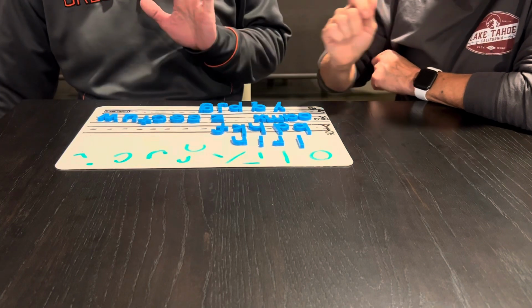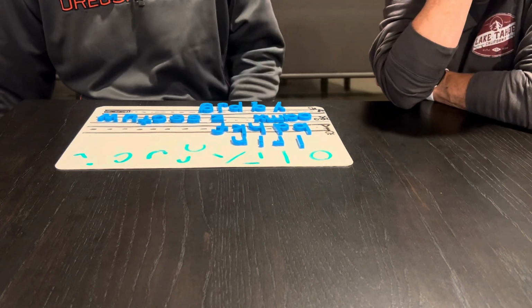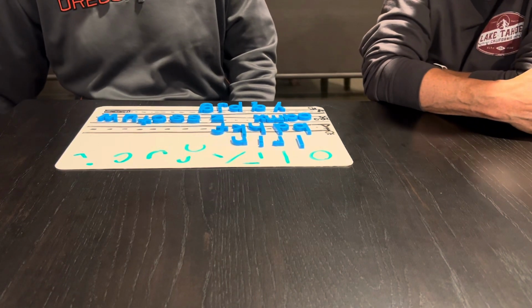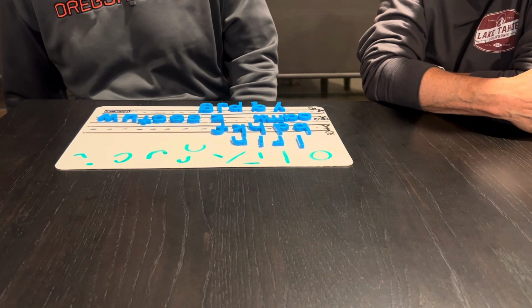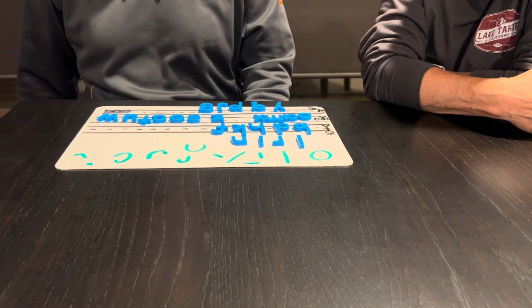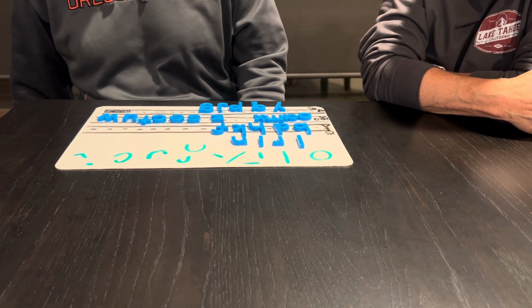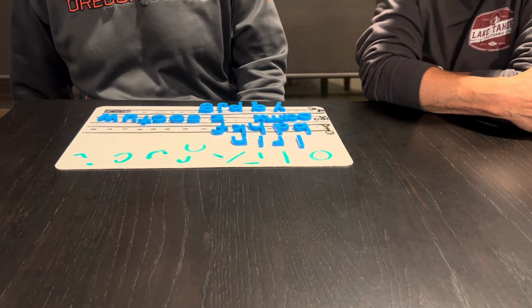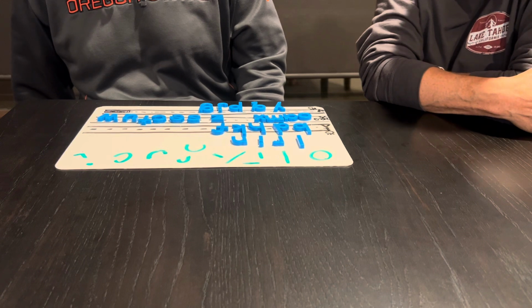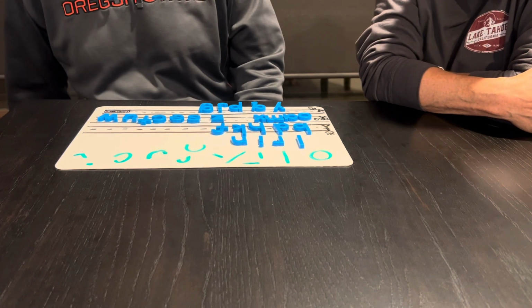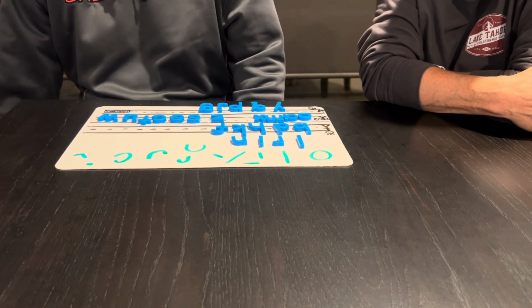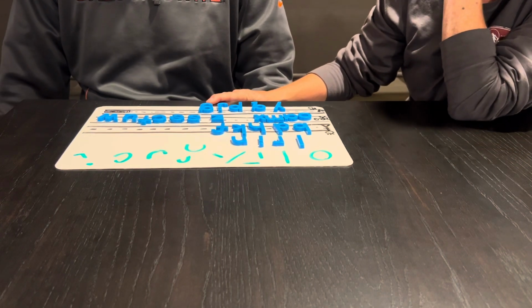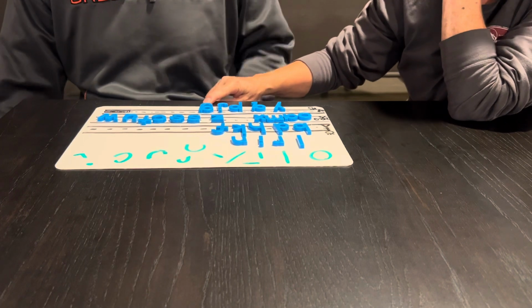Okay, I got a new one. I spy a letter with a curve and a hook. A curve and a hook. I asked if you were ready to do this, and you said yes.